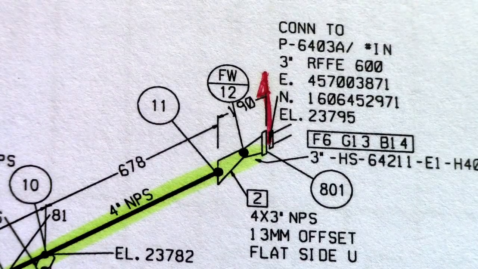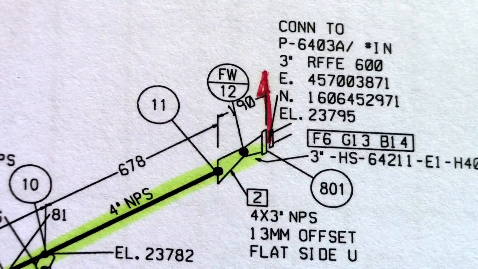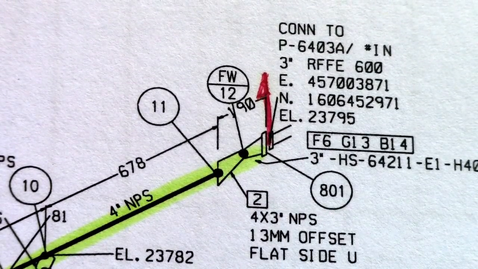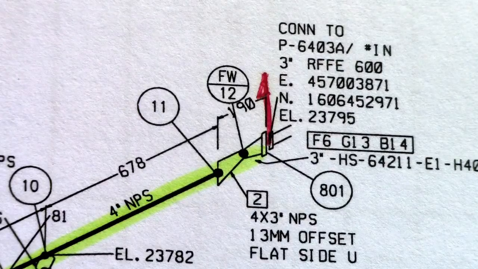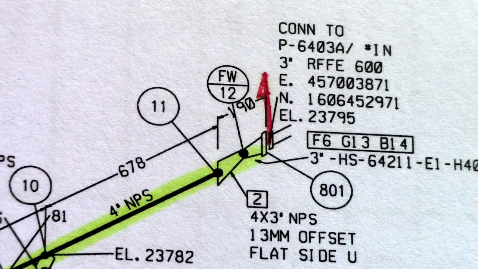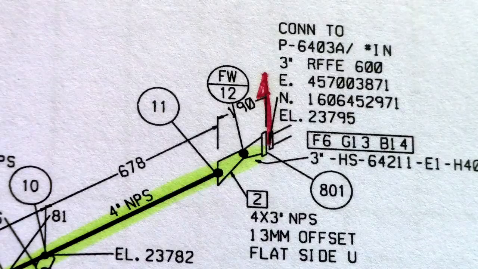Check your revision drawing, the new isometric drawing. And then check your location when you go to the site. Of course, check first your location and your area, your elevation. That one is important when you go line checking.